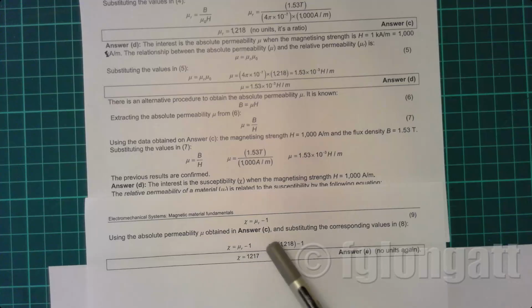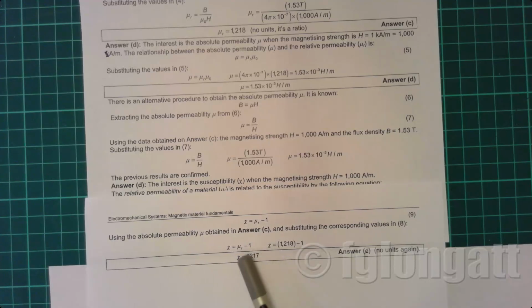And that is basically 1218 minus 1, and you will get here the numerical value. In this case, this is the result, and again it is without units. This is a relative number, and in this case, this is the susceptibility of the material.